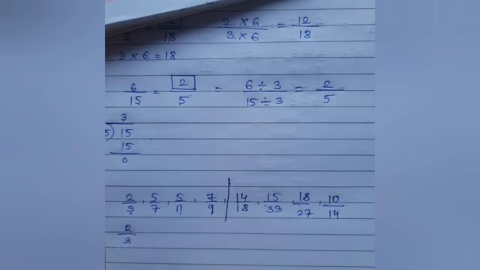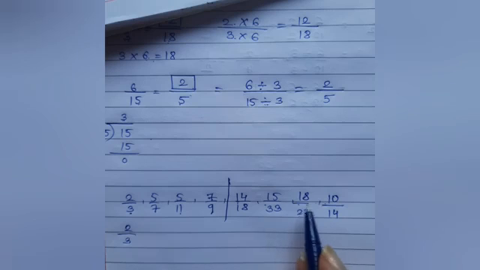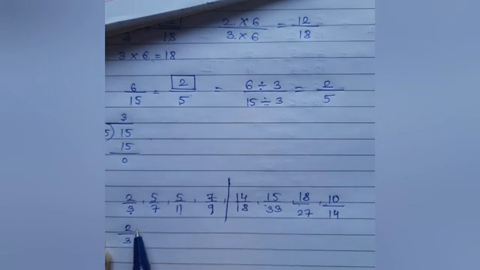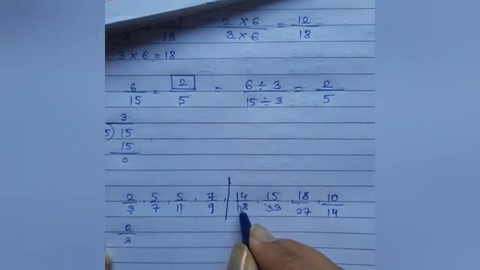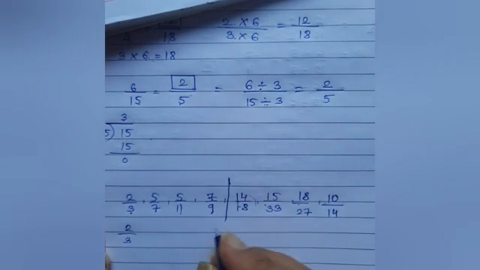What we will do is take one equivalent fraction and divide the given fraction, like suppose we take the equivalent fraction 14 upon 18.